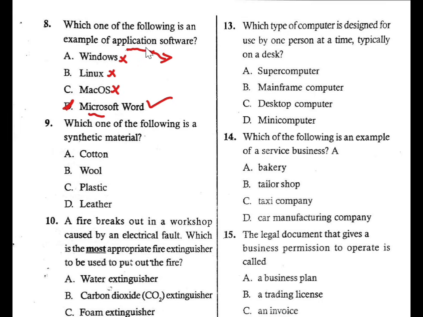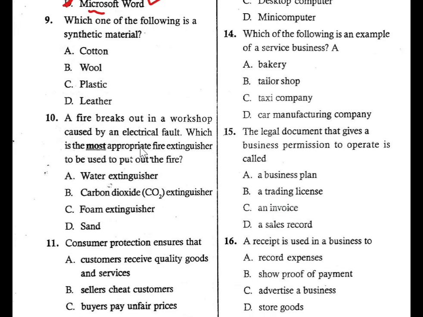Remember, we have 3 categories of software. We have application software, system software, and we have what we call utility software. Make sure unajua hizo. Question number 9.